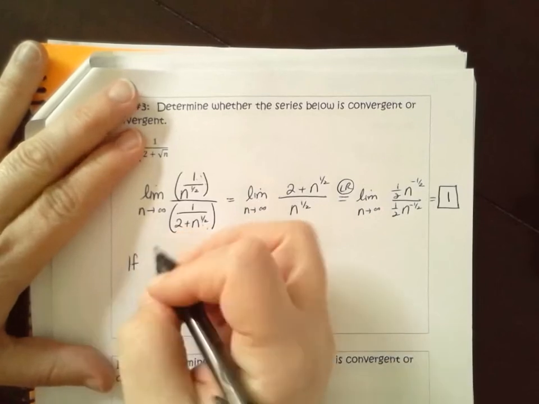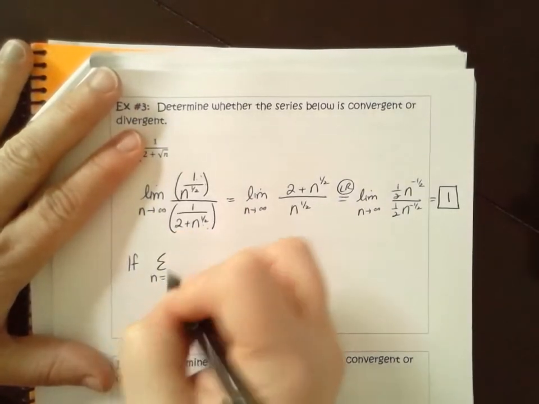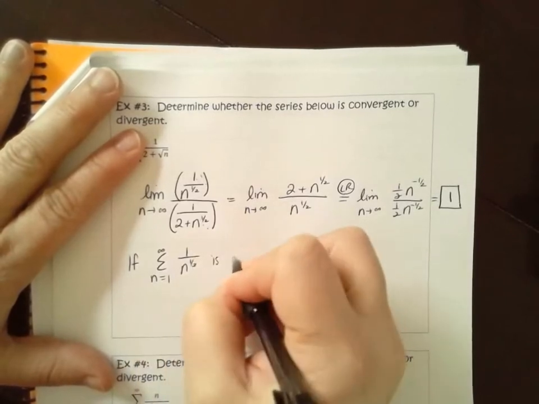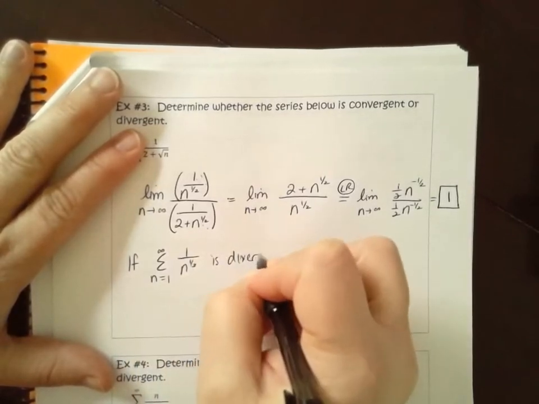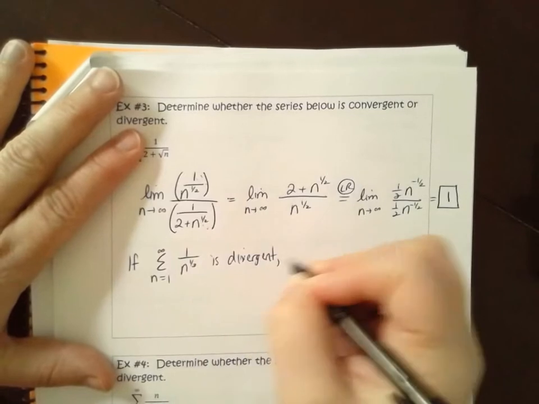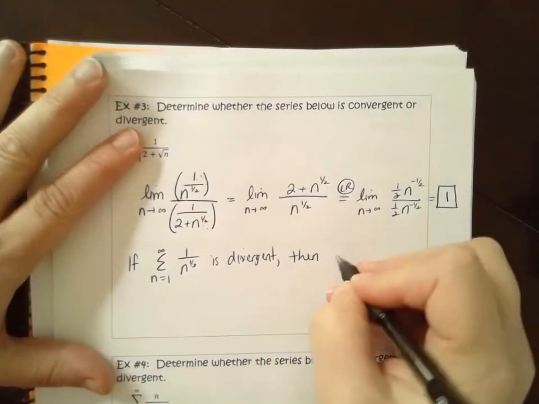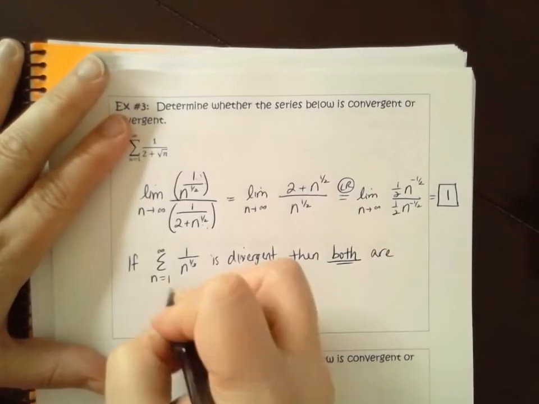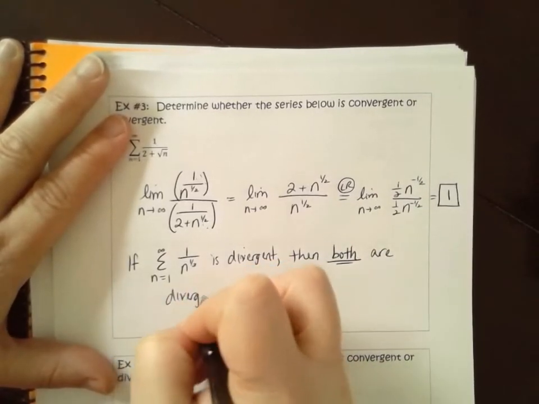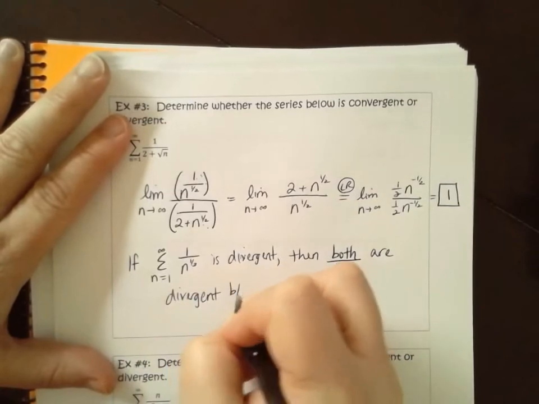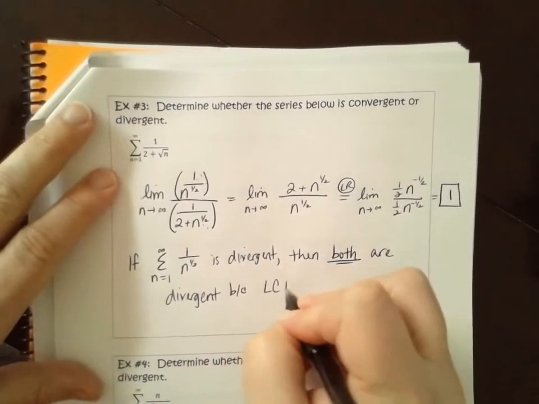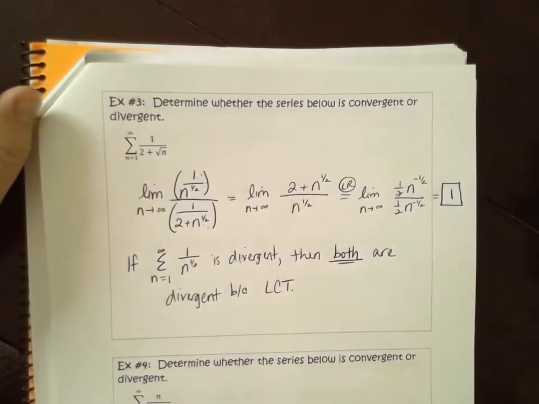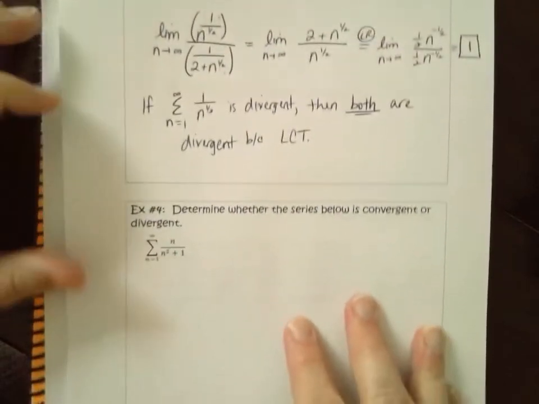So if the series I compared it to is divergent, which it is, then both are divergent because I used the limit comparison test. Okay? Give you a second to look at this one.